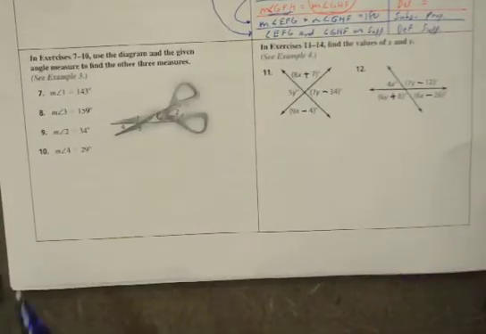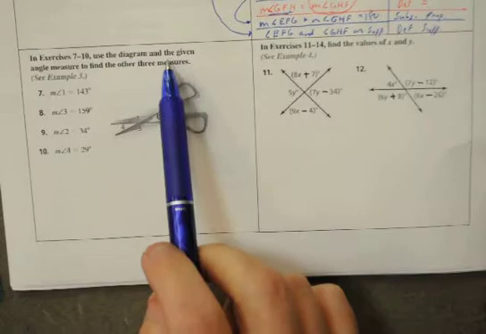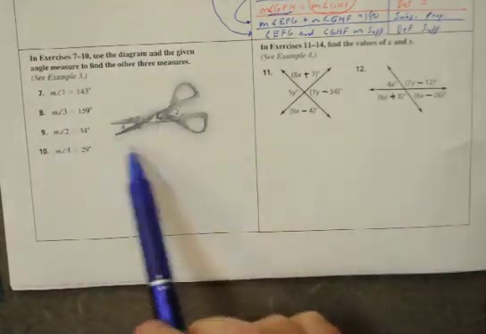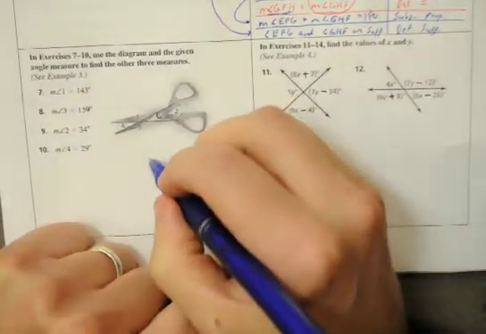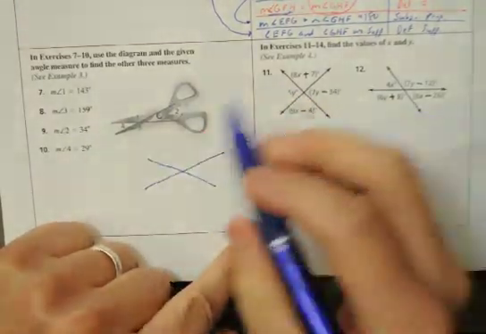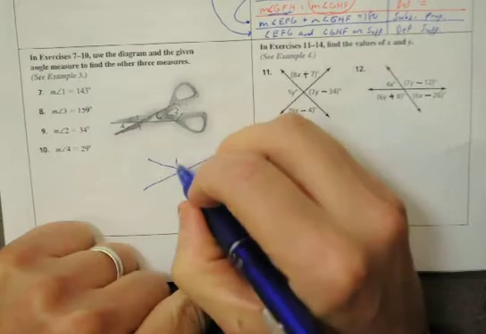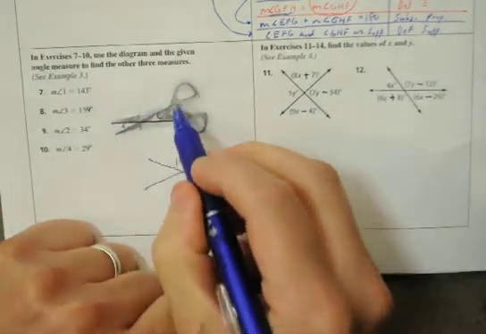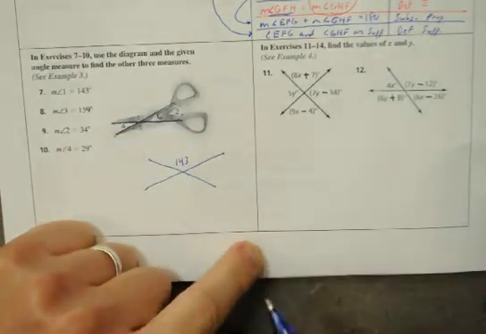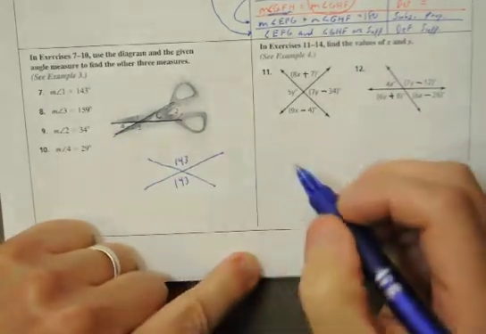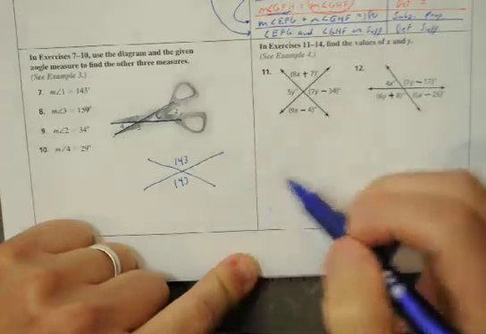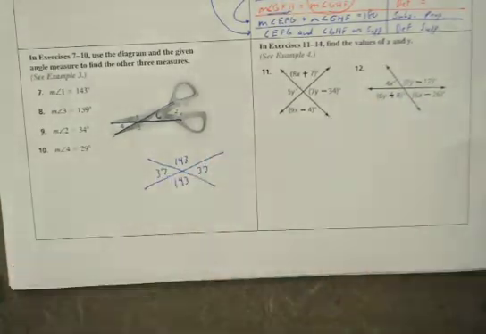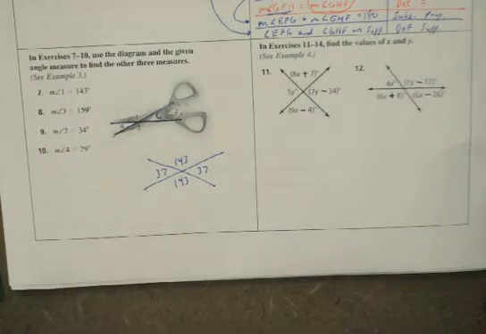a proof. Alright, use the diagram and the given angle measure to find the other three angle measures. So this is the buy one get three free situation. So we have the angle 1 is 143. You automatically have the rest. The vertical angle is 143. The linear pair has to add up to 180. Alright, so if you have 1, you automatically have the rest.